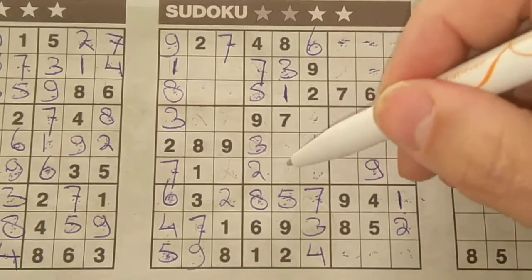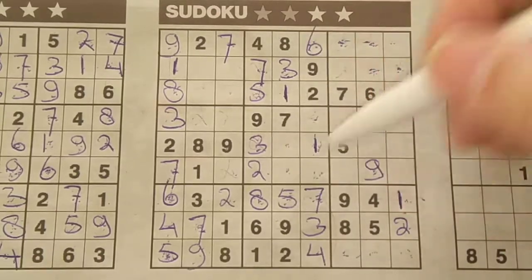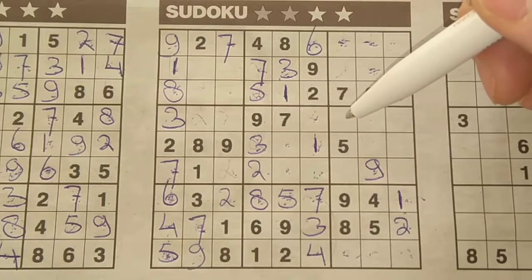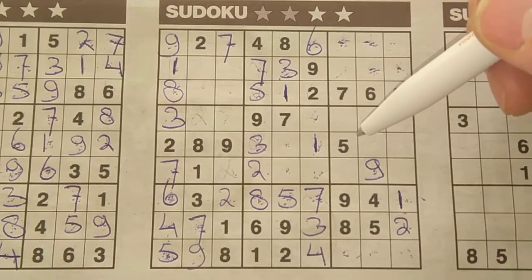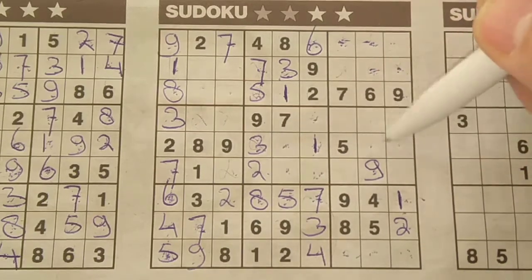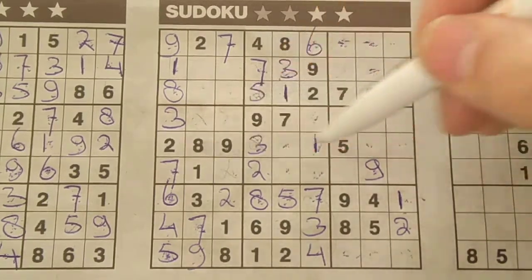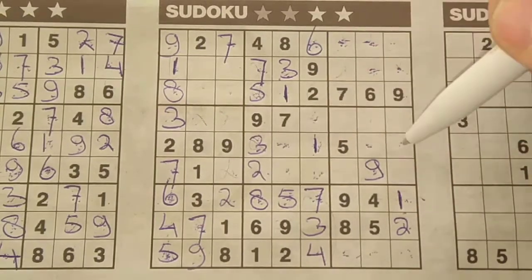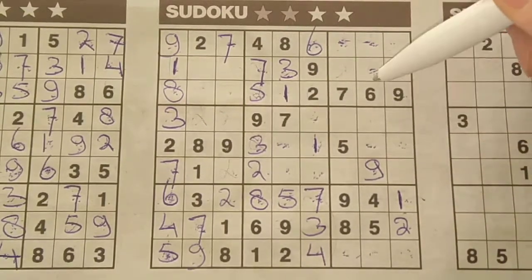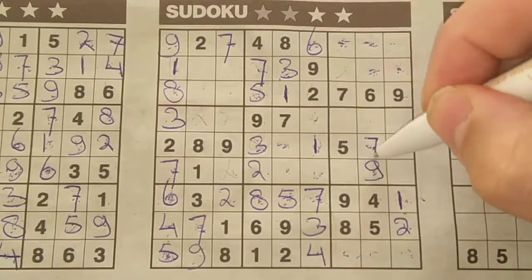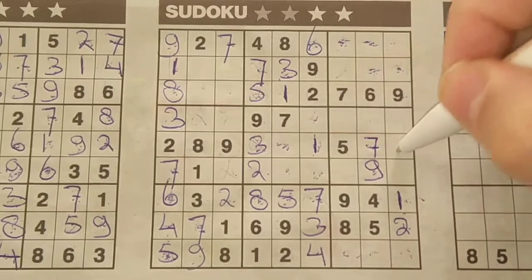These two, 6 and 4, in this column. These 3 numbers in the middle row are for the numbers 6, 4, and 7. We have a 6 and a 4 here, so 1 digit left for the 7.